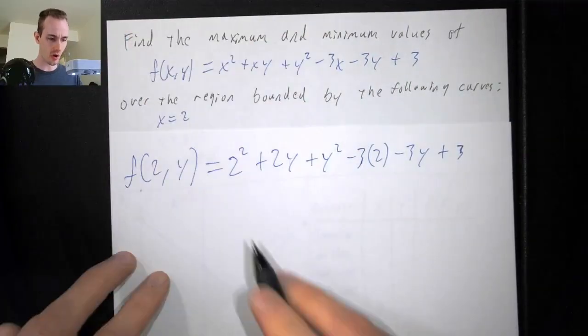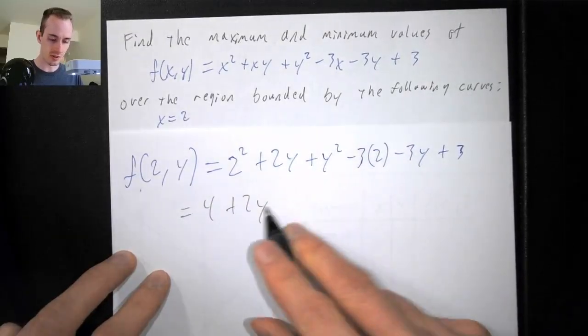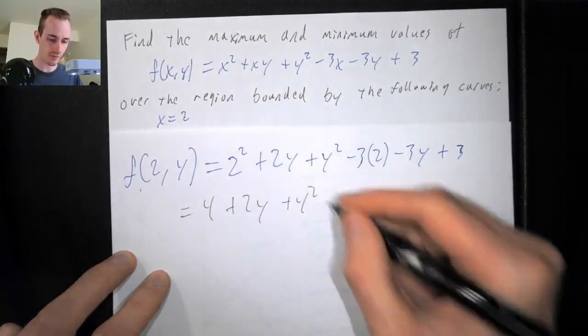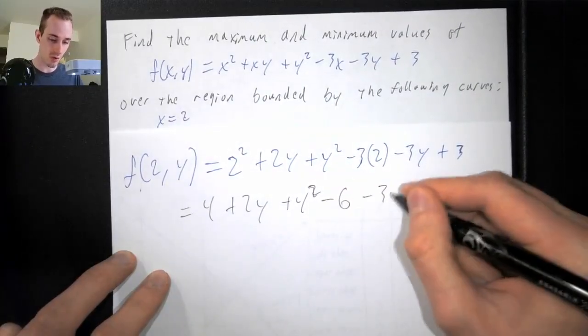We can simplify this quite a bit. 2 squared is 4. 2y doesn't really simplify yet. y squared doesn't either. 3 times 2 is 6. That's minus 6. Minus 3y plus 3.